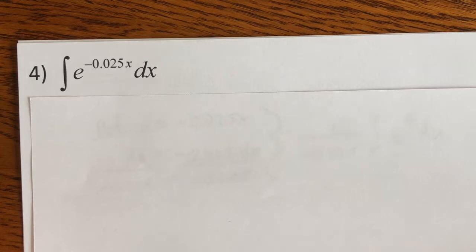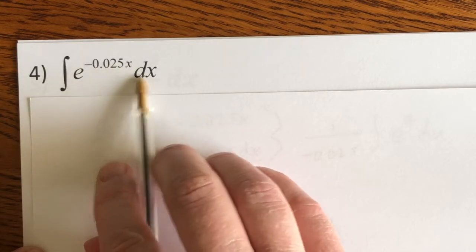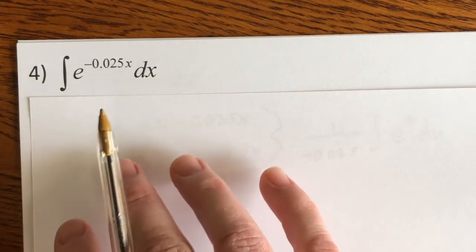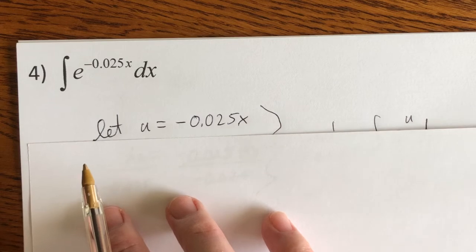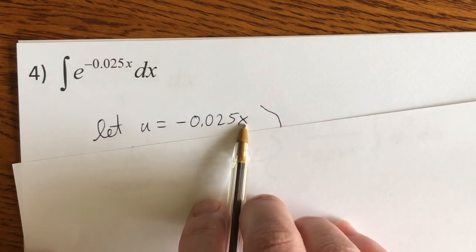In example number 4, we're looking at a new type of integral, one in which is base e to the power of something with respect to x. So in this situation, what you want to do is let u be equal to whatever that exponent is.